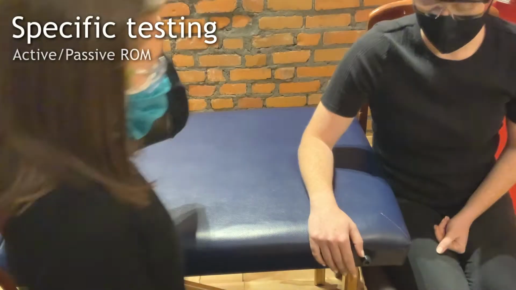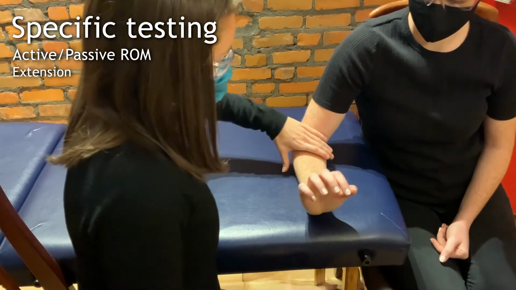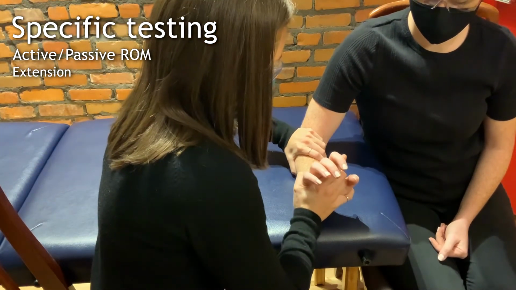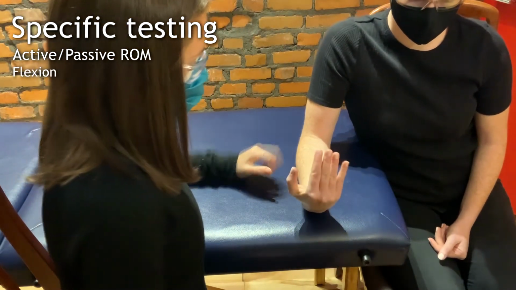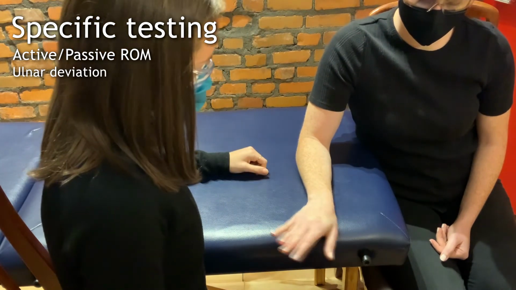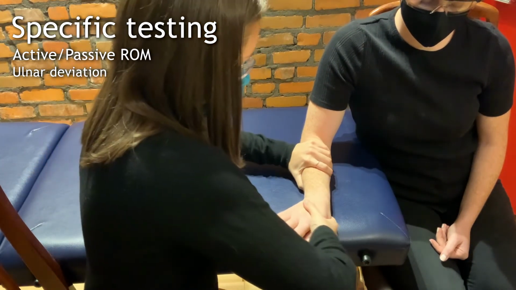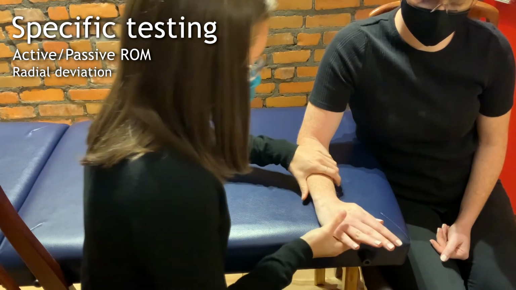Active and passive range of motion are usually the next step in the wrist evaluation. As seen here, the evaluator puts a pressure at the end of the extension motion. It is a simple way to get the active and the passive range of motion in one single movement. You can see now the ulnar deviation and the radial deviation.